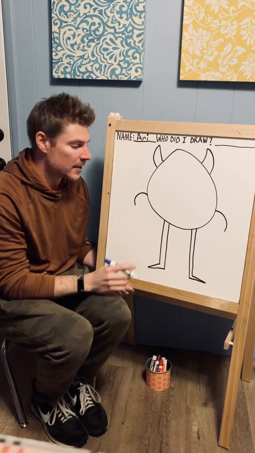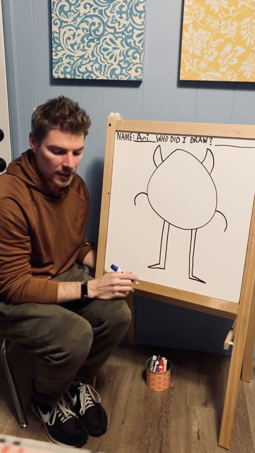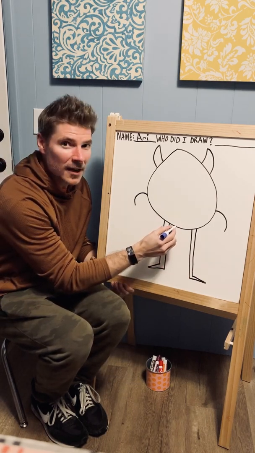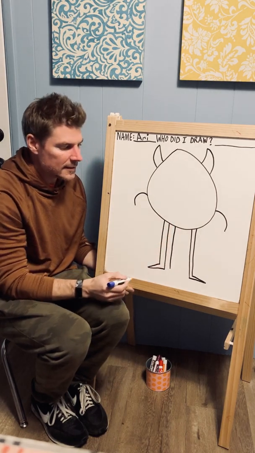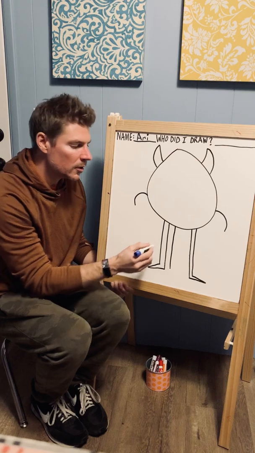Okay, let's go back down to this portion of the picture. All right, here we go. Go to the middle and do another line down. Whoop. And this time, put this one a little bit closer to that one.